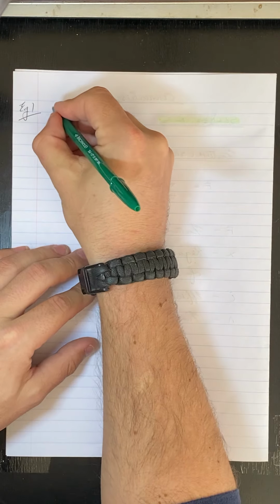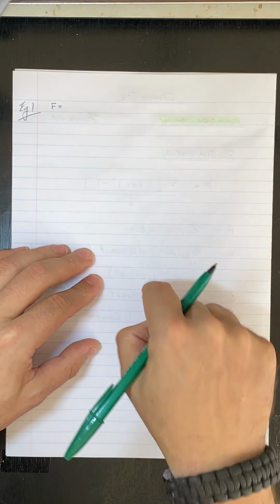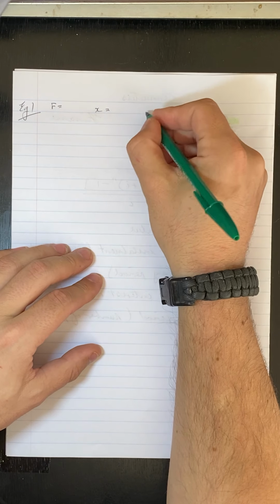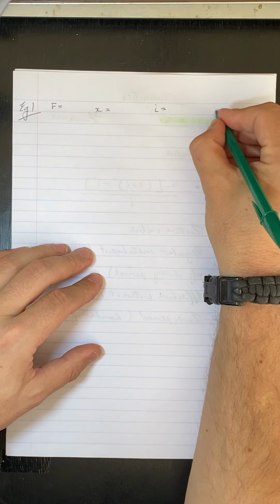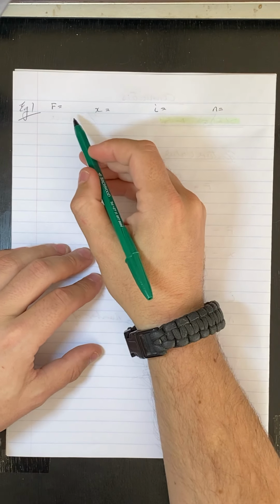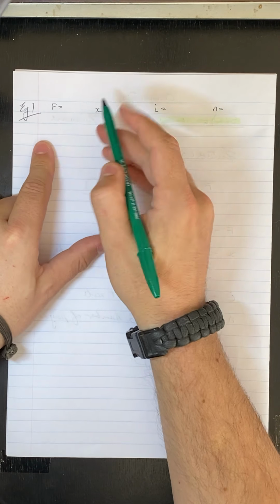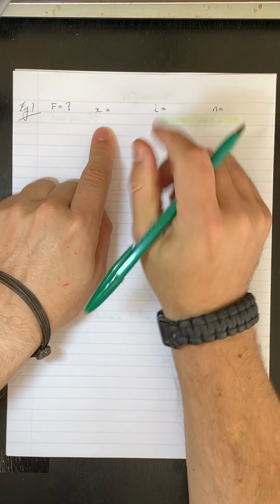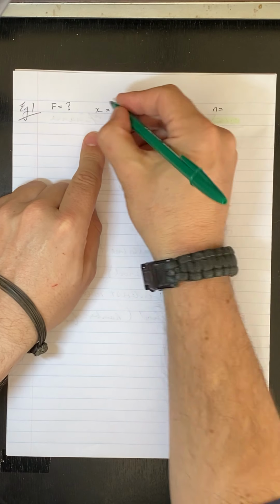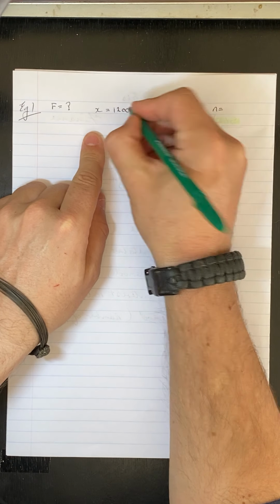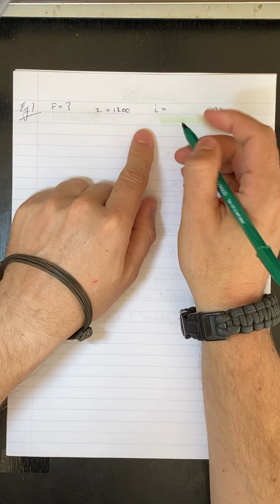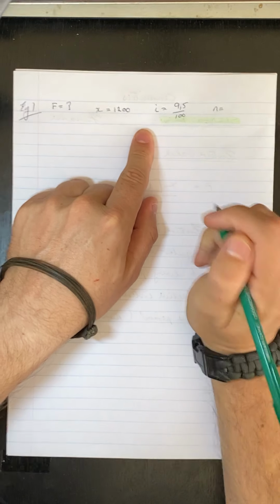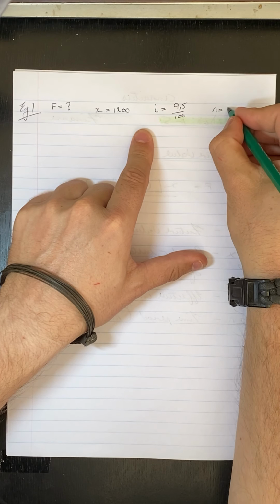So I'm going to write down all of my variables that were in that formula. So we've got F, x, i, and n. This is what we want to find out: how much does Anna have at the end of this period? She invests 1,200 every 6 months. The interest is 9.5%, so I'm going to convert that to a decimal by just dividing by 100. And it's for 7 years.